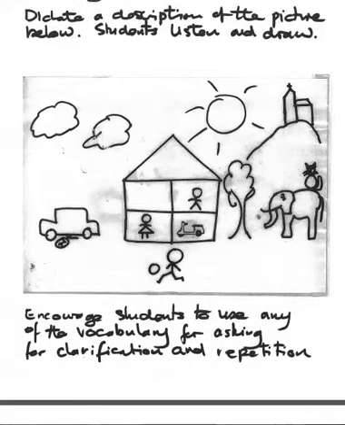And while I'm doing the dictation, again, I'm going to encourage students to use any of the vocabulary for asking for clarification and repetition. Puoi ripetere, Davide? Can you repeat that, please? Okay, so that's a dictation. Kind of an old-fashioned type of activity, but still very useful, still very relevant. And in this situation, what we're creating is more of a communicative situation. And it's integrated with the rest of the lesson.